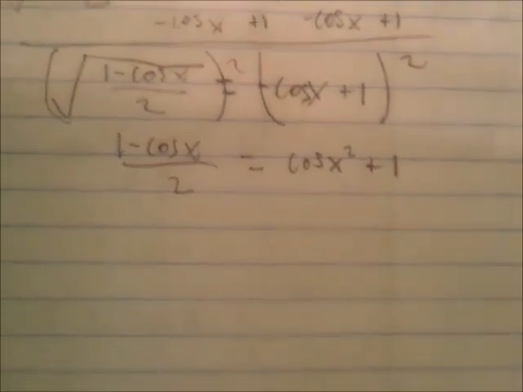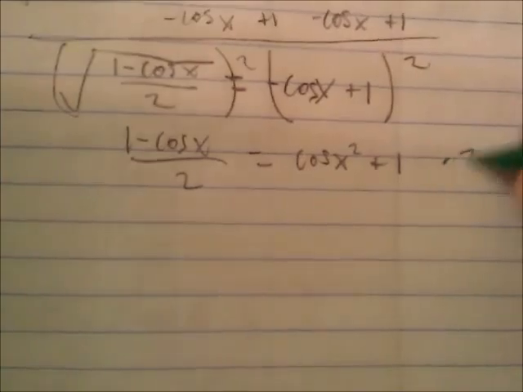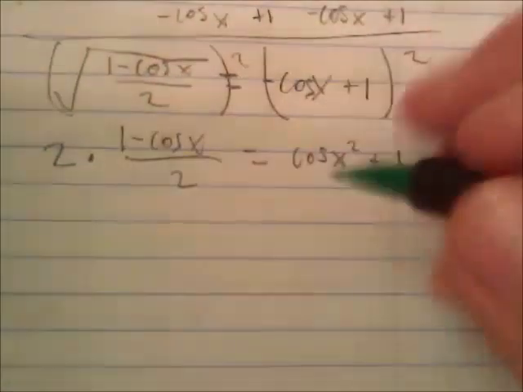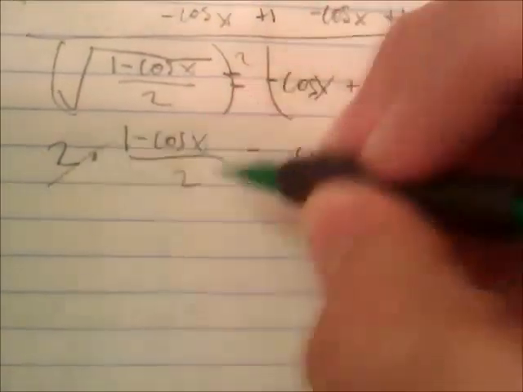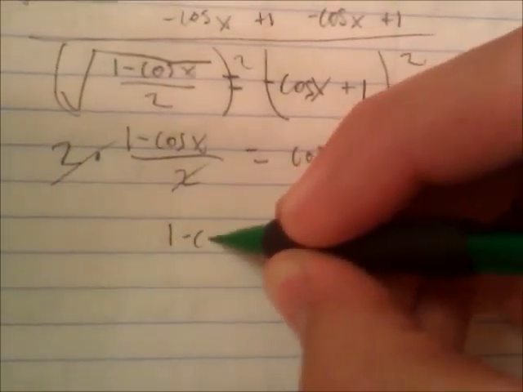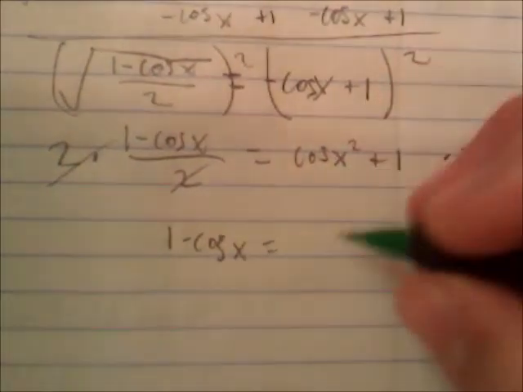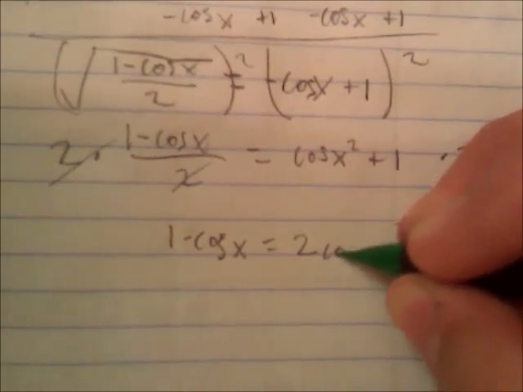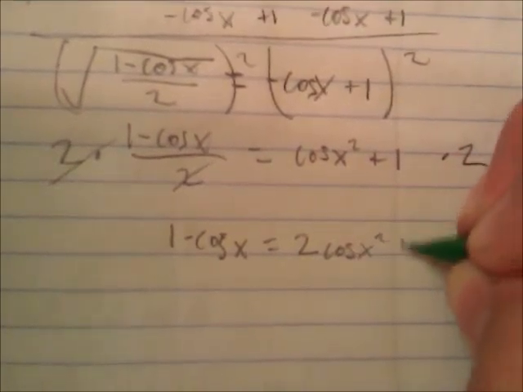Now we're going to get rid of the denominator by multiplying both sides by 2. So those 2's cancel. You now have 1 minus cosine of x equals 2 cosine x squared plus 2.